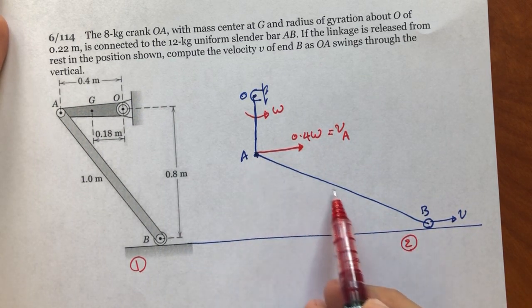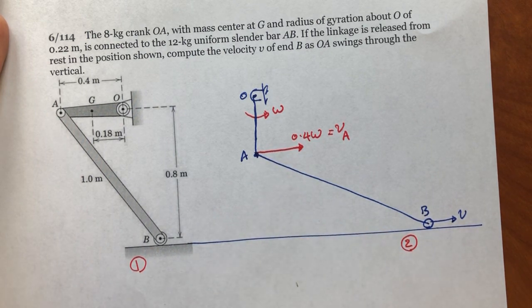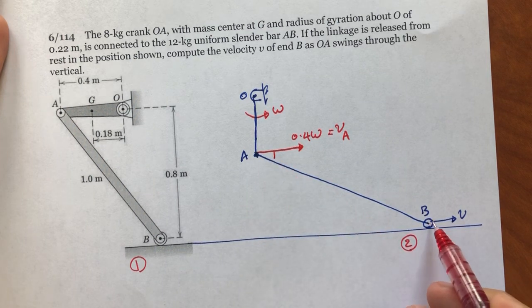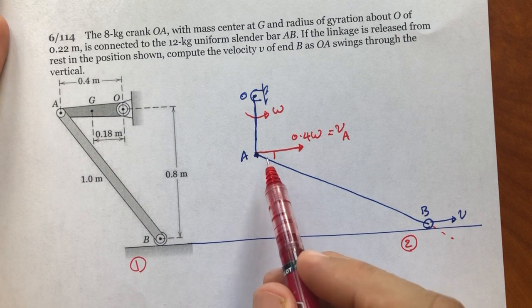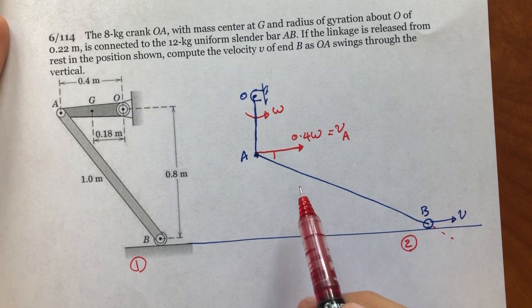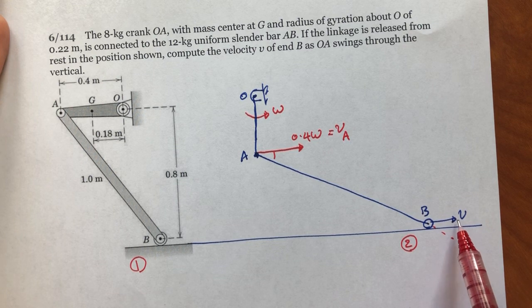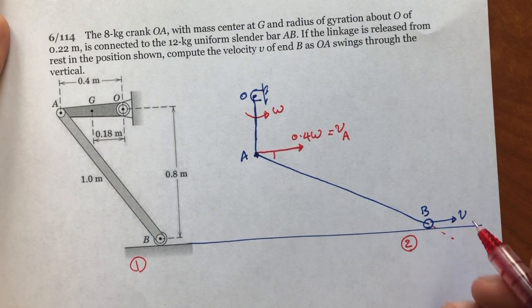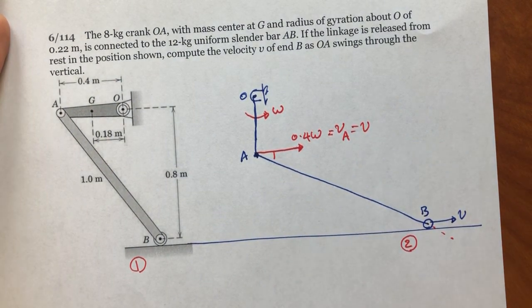A and B, both of them are on the same rigid body. So velocity of A times cosine of this angle must be equal to velocity of B times cosine of this angle. But at this moment, because the velocities of A and B are both in the horizontal direction, these two angles are equal. So because of that, velocity of B must be equal to velocity of A as well. If velocity of B is V, velocity of A is going to be V as well.